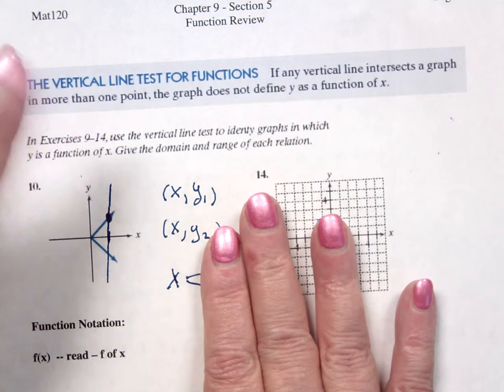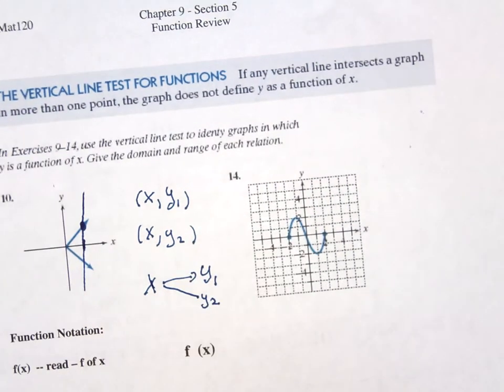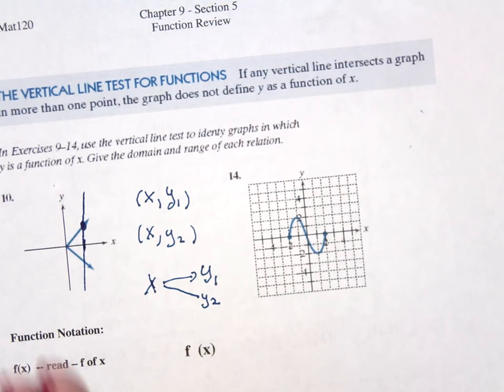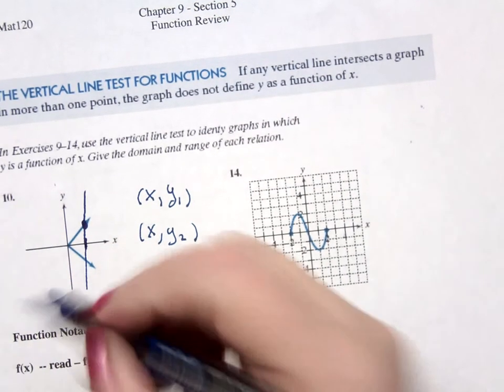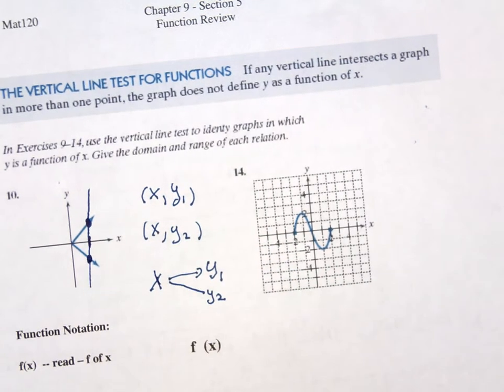So it has to pass the vertical line test. You pick out an x value, any x value, it can only go to one y value. In this particular instance, it's going to cut the graph in two places. That means it's going to pick up coordinate points that have different y values.